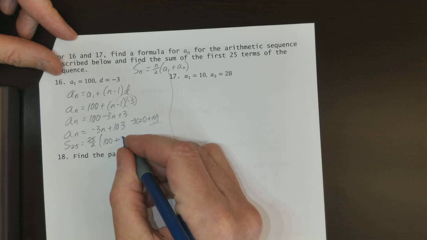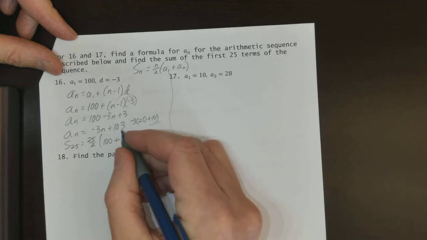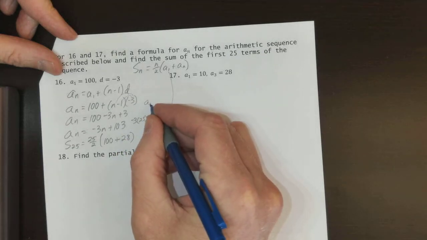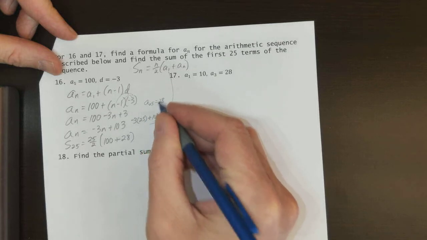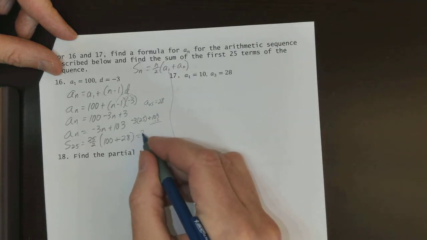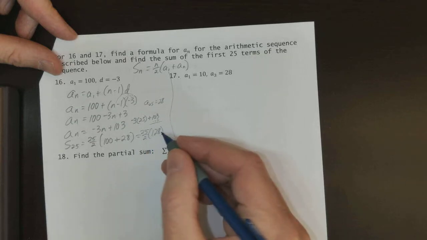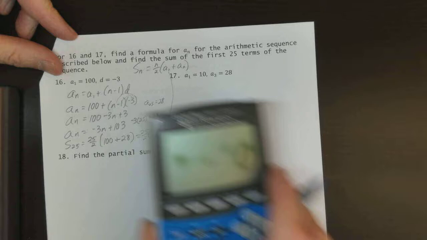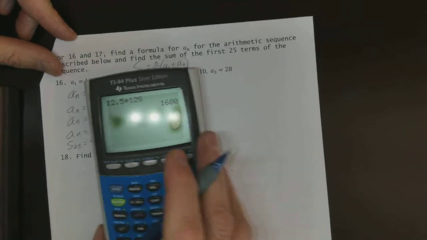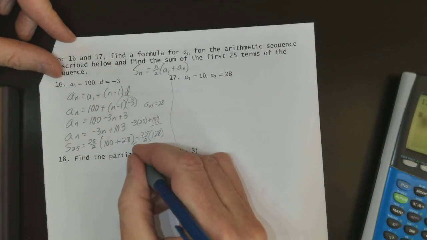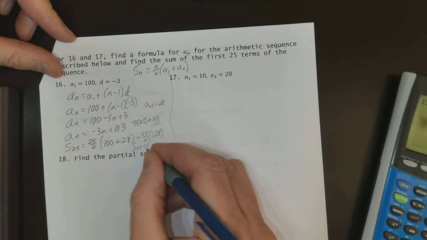That looks like 28. So a 25 is equal to 28. So 25 over 2 times 128. Okay, that's 12.5. That's 25 divided by 2 times 128. It's 1,600. So s sub 25 is equal to 1,600.